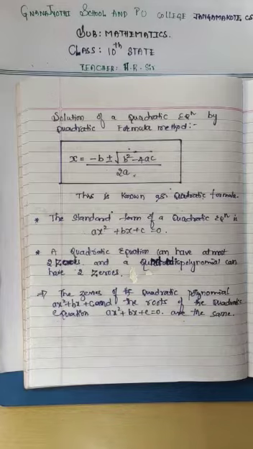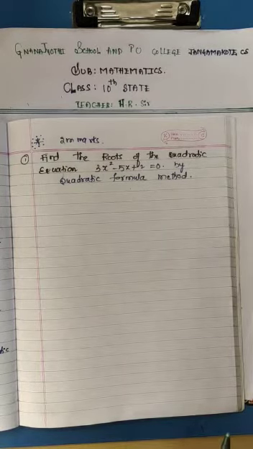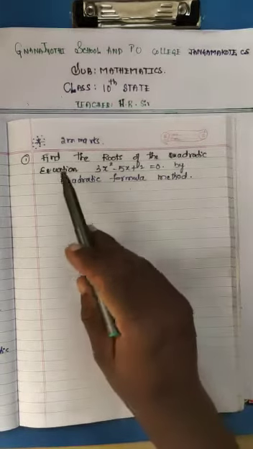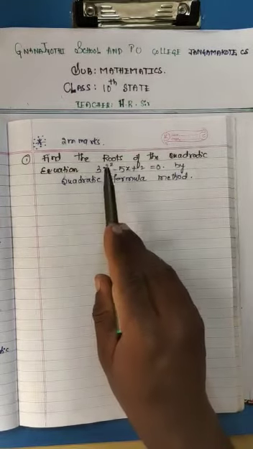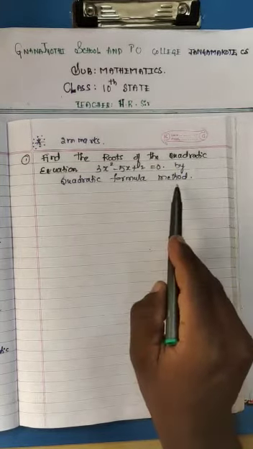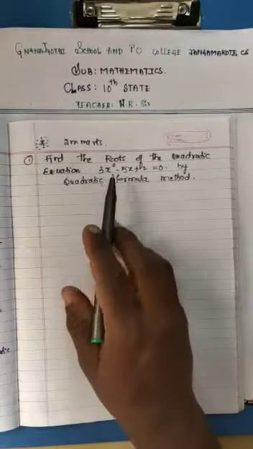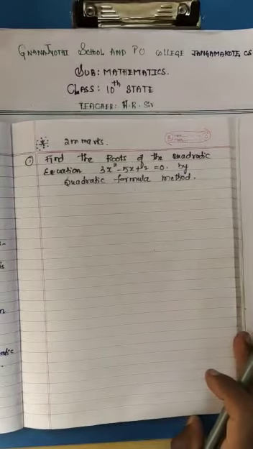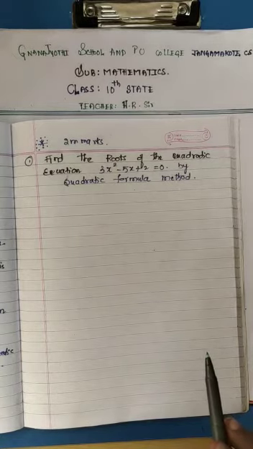Let me give an example for the quadratic formula method. Here we have a question. It carries 2 marks in your annual exam, so it is very important. Find the roots of the quadratic equation 3x² - 5x + 2 = 0 by the quadratic formula method, right?